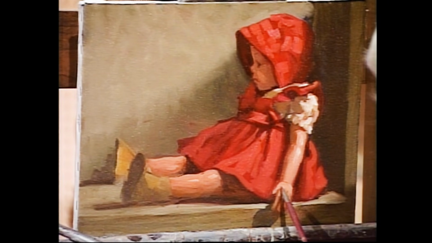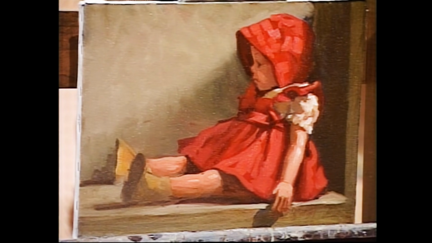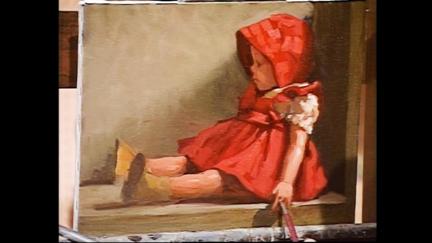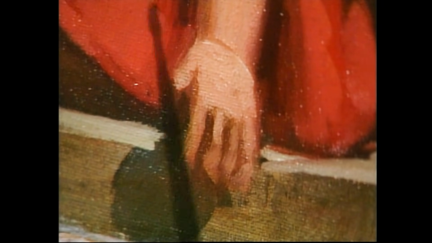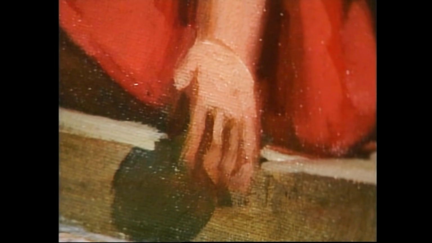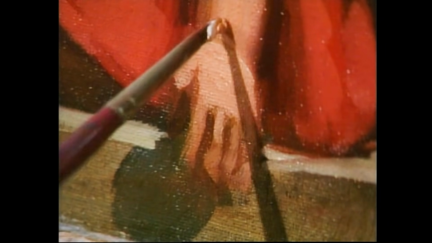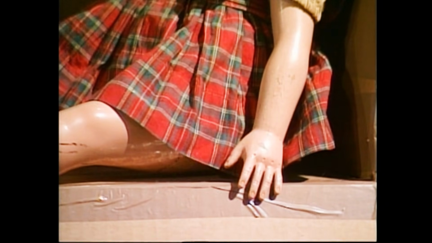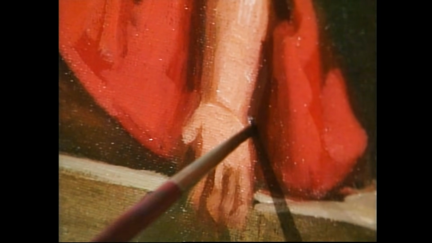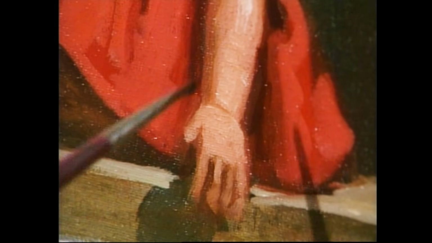And I paint this way for the bulk of her hand, and then down for the fingers, stopping at the knuckle. If I don't like the way this looks, I can always maybe fix it by going opposite to make it look more round. I can always take a brush and sharpen the edge.